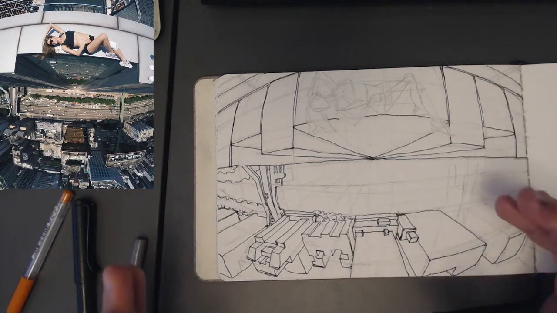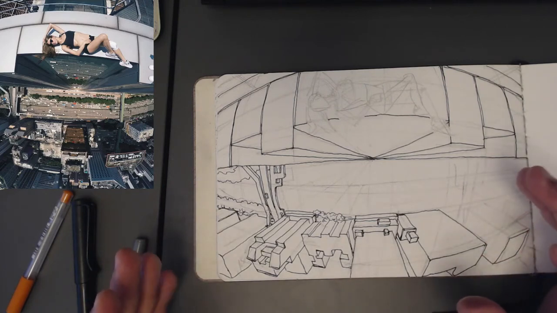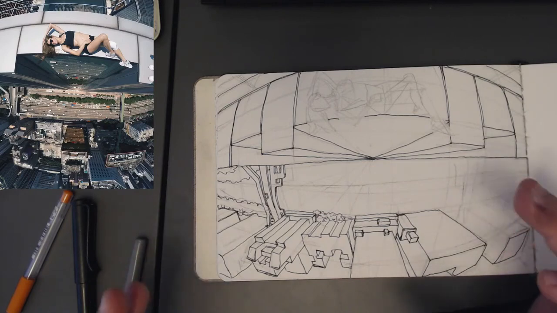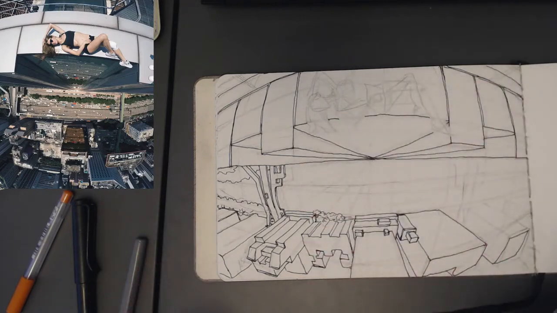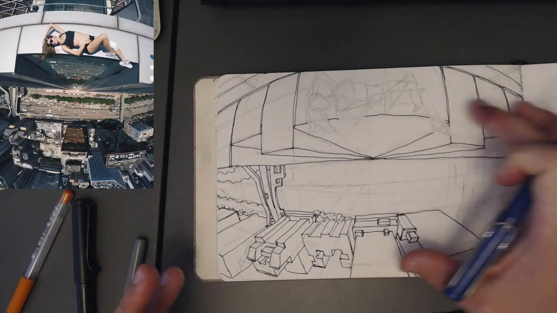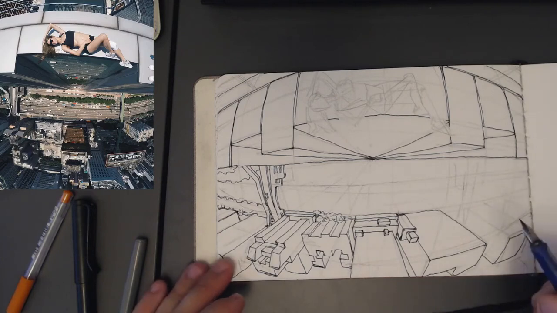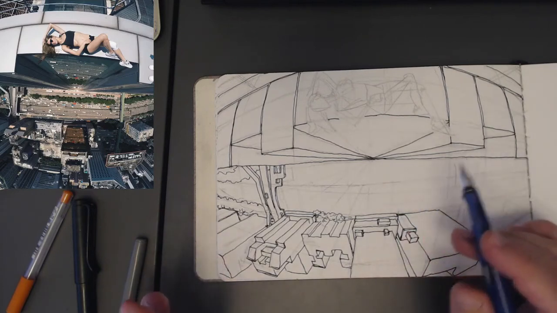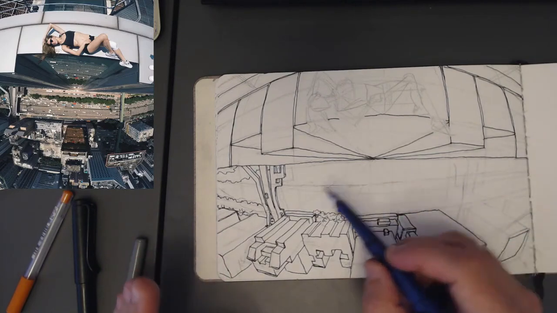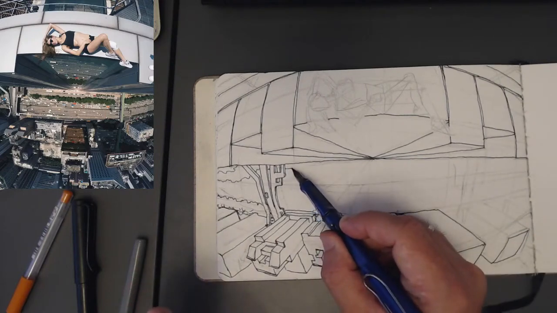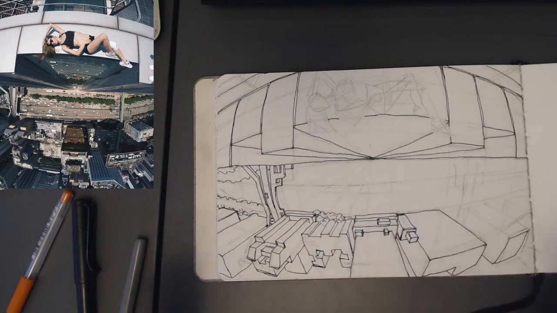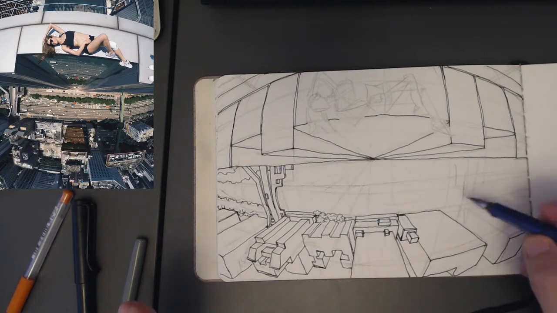So here the priority is structure. I just want to practice general situation drawing, forms, some kind of texture, just to install in my mind this idea of drawing similar situations, without going into all these details.